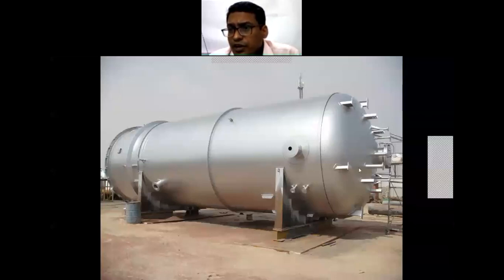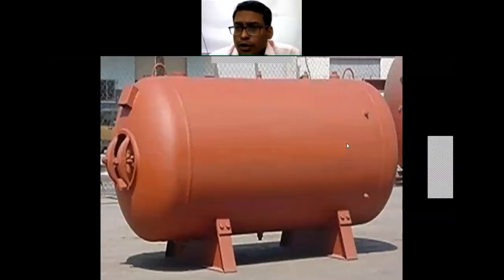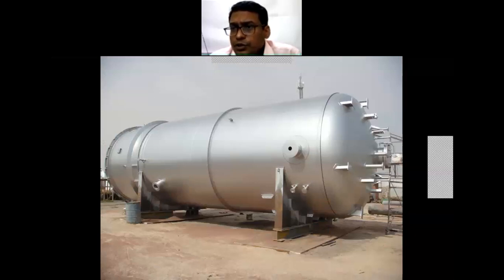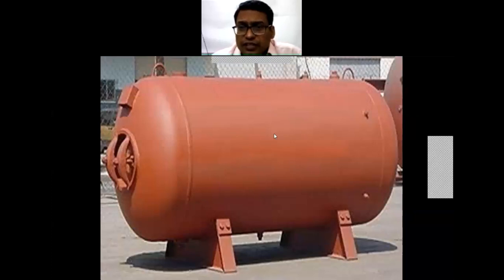It is again a vertical vessel because of the support provided at the bottom. 1, 2, 3, 4, 5, 6, all these are the supports to be provided, and the small inlets or outlets for measurement purposes, these different small nozzles, and the bigger size nozzles are also provided. Insulation can also be provided for that purpose. Sometimes studs are welded to the vessel itself.